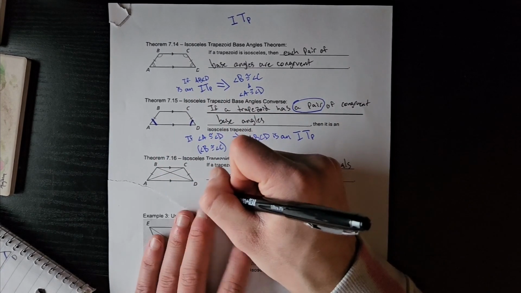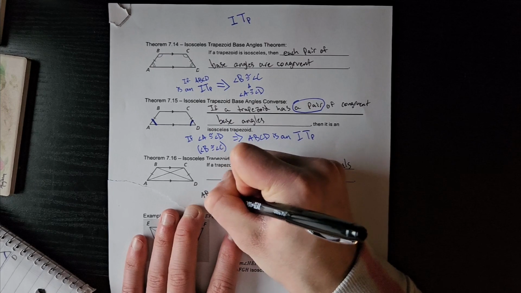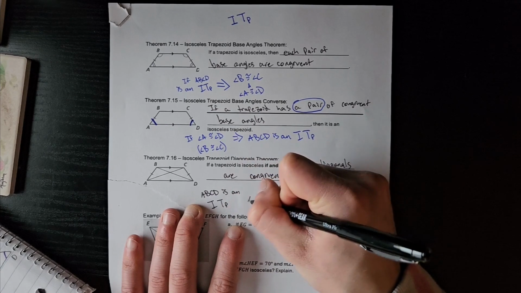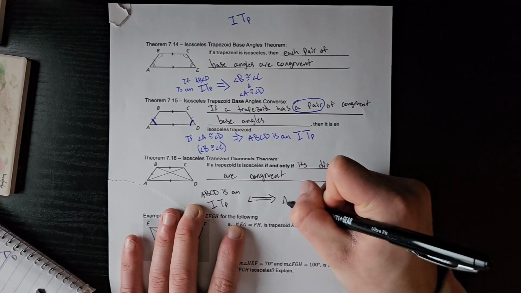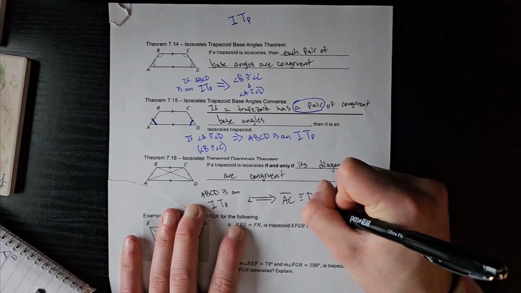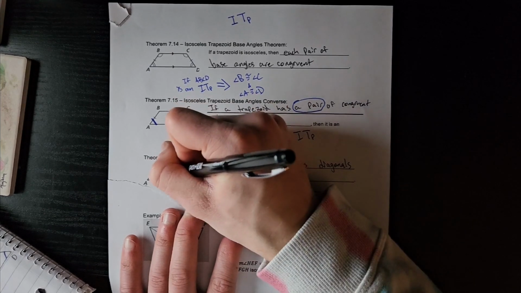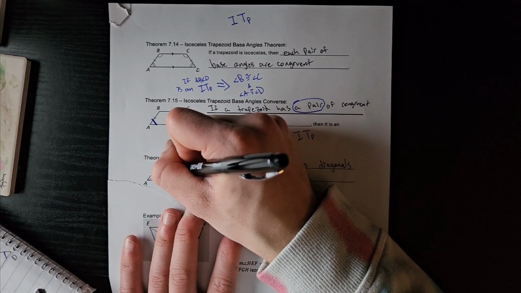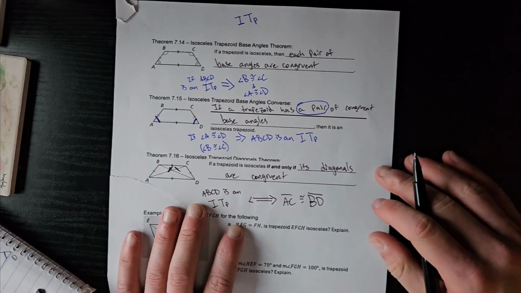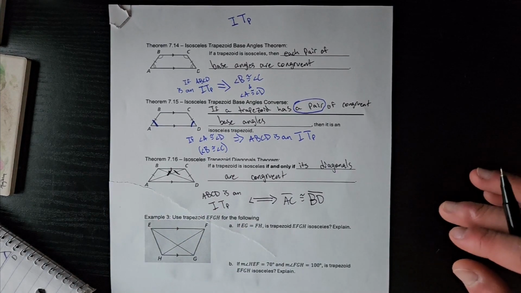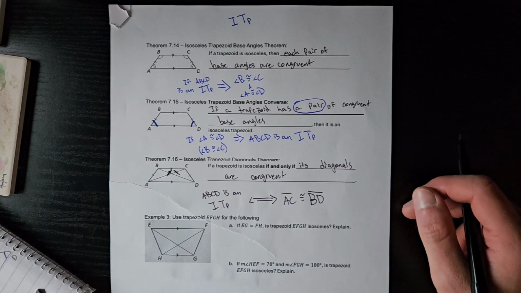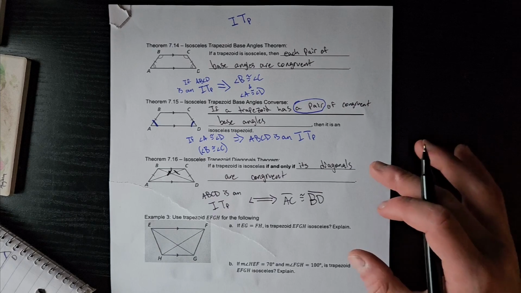So that means ABCD is an isosceles trapezoid if AC is congruent to BD. I'll put a mark like that on the picture. It's not really congruent mark friendly, I guess. But that means our diagonals are congruent. That's nice. So we can use that to our advantage.